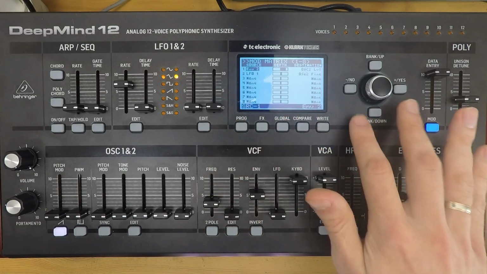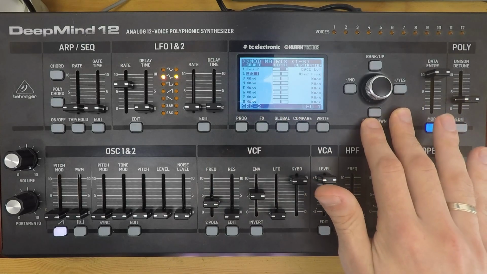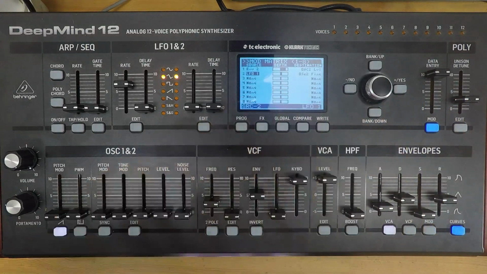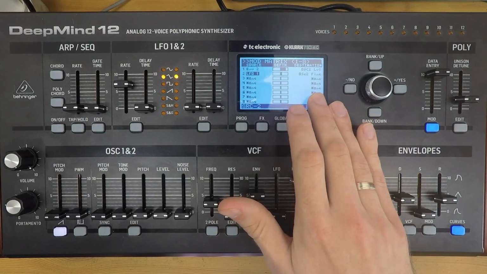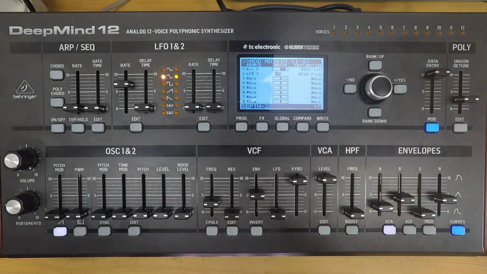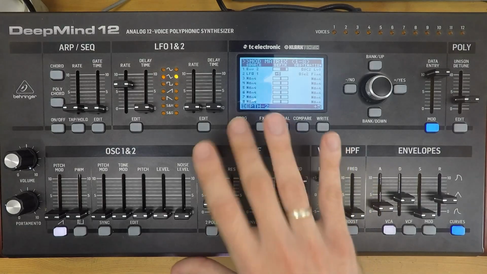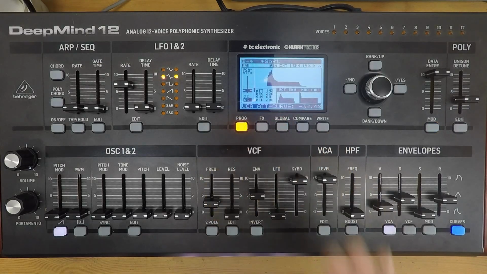The last thing is that LFO1 is modulating a really slow swoop of the oscillator 2 fine, to add a little bit more detuning, but just with that second oscillator, which moves slightly out of time with the first oscillator.